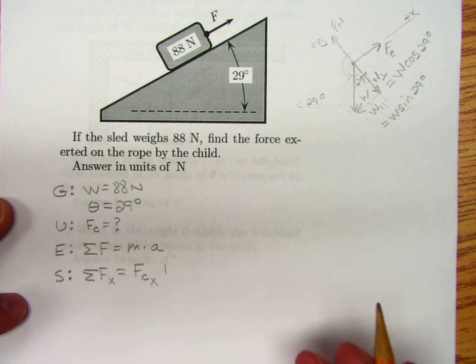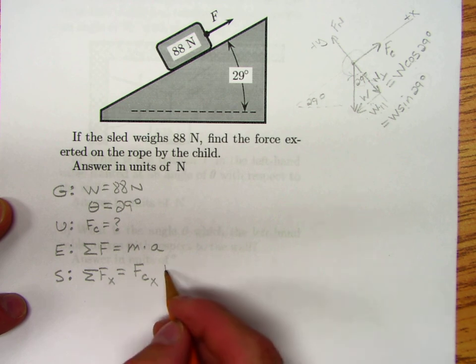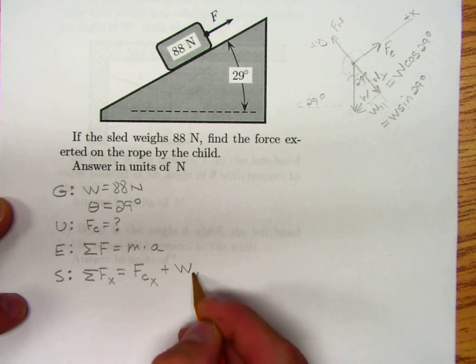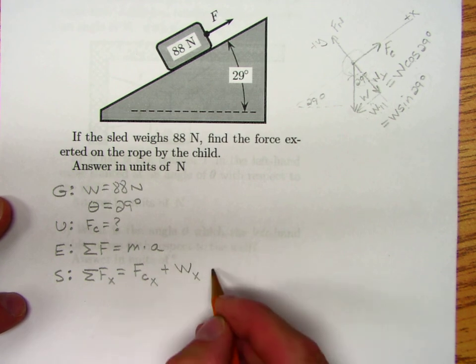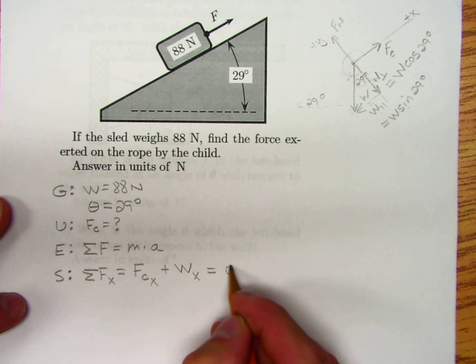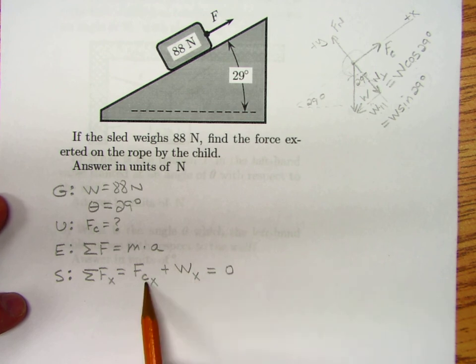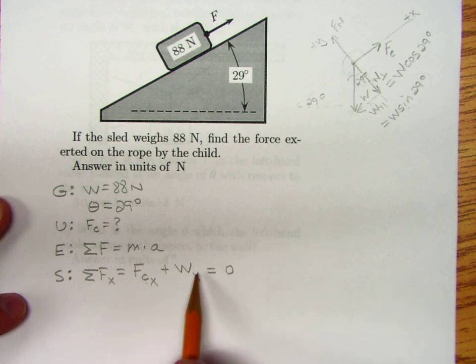Yeah, there's the weight in the x direction. And then the normal force is purely in the y direction. We know that because there's no acceleration, this is equal to 0. So the net force is equal to 0. Forces are balanced.